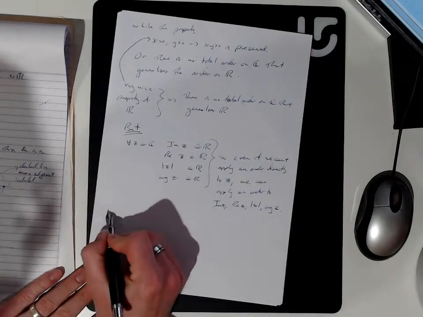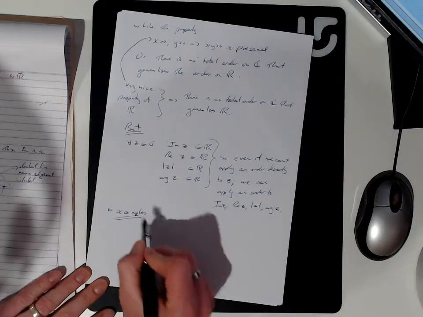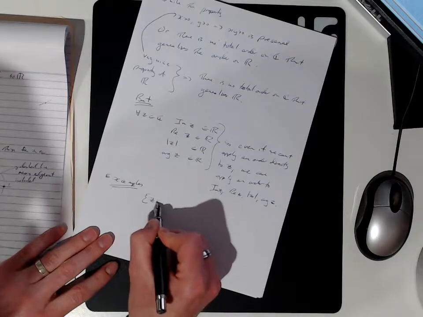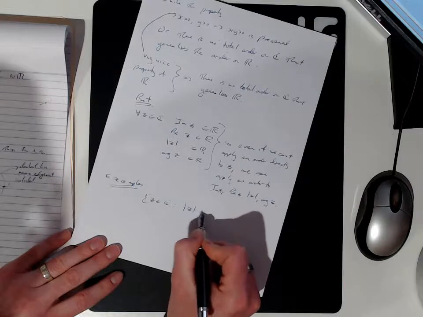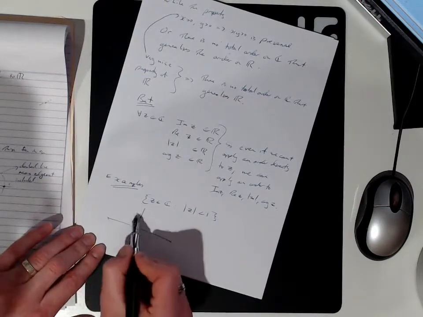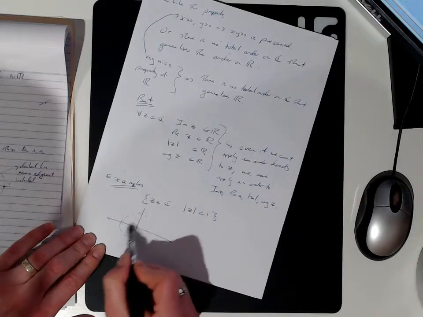Right, so some examples. The set of elements in the complex numbers so that the modulus is less than 1. That's a really bad circle, but there you go.